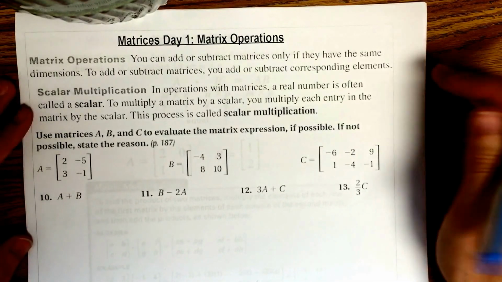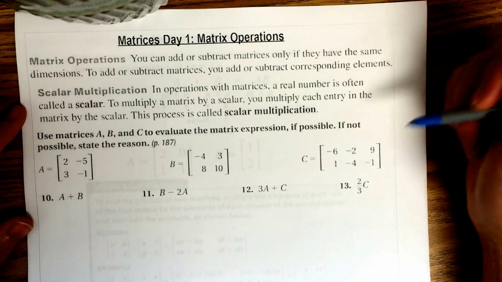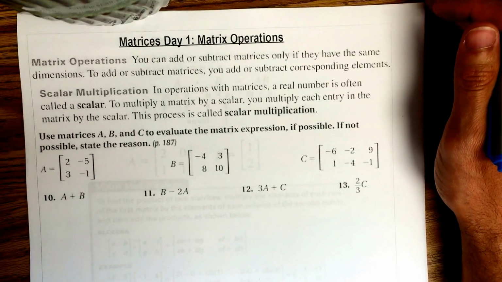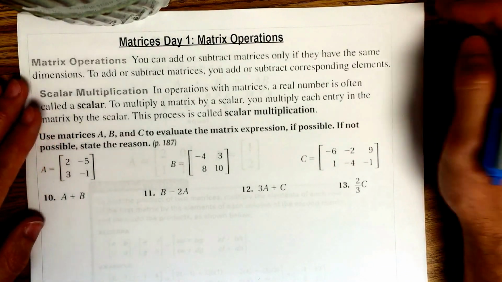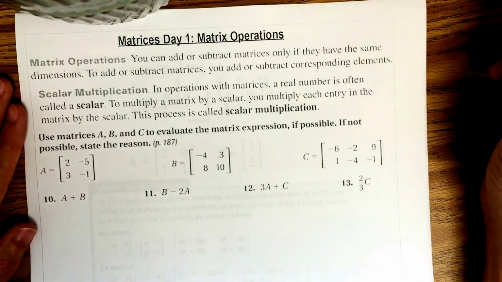All right, so the next part of the unit is going to cover how to use matrices. The first lesson in this unit is about some basic matrix operations that we're going to use through the rest of the unit. The first thing we're going to talk about is how to add matrices together.